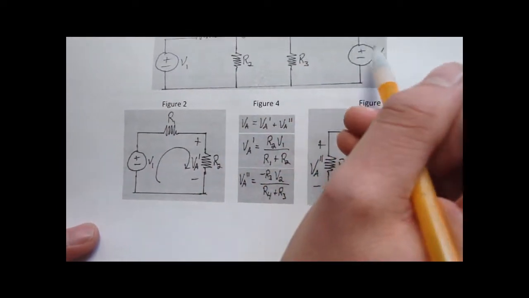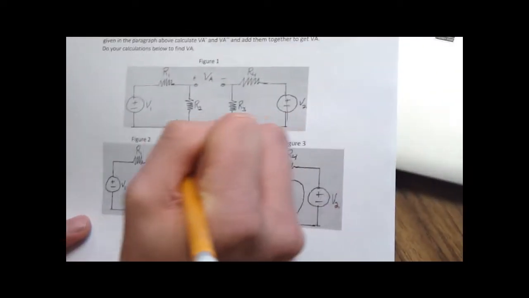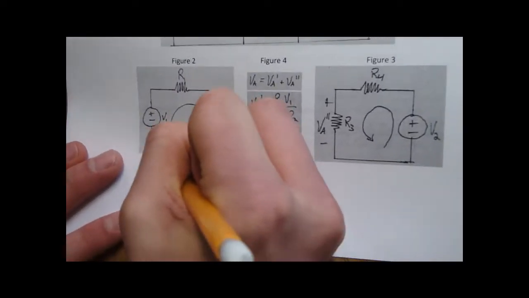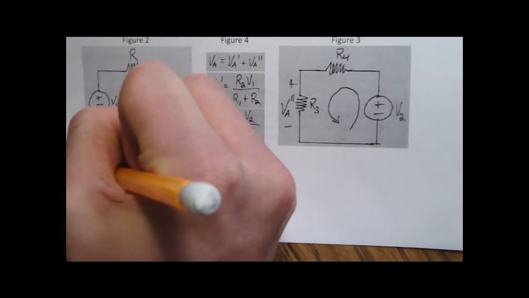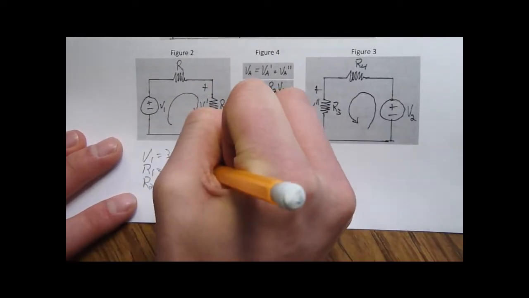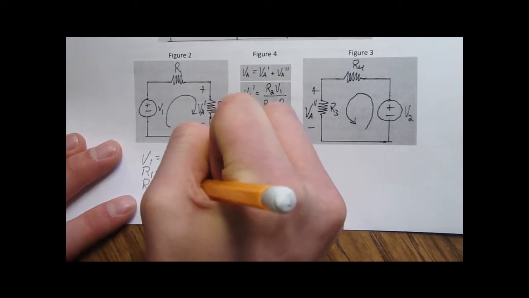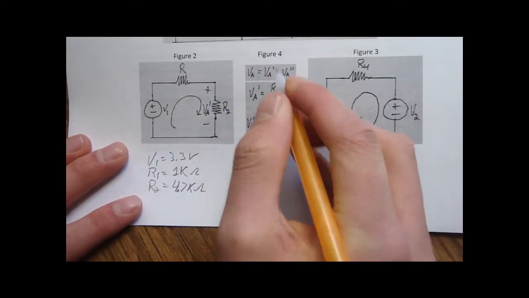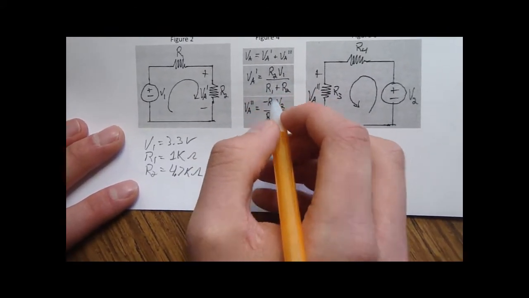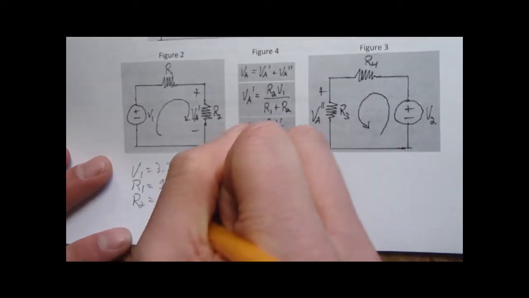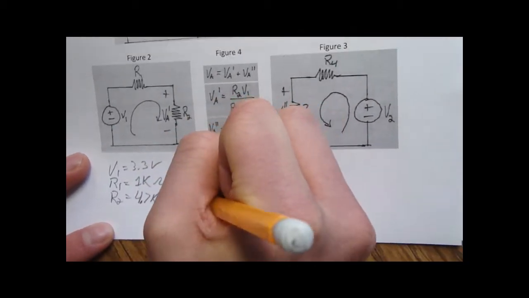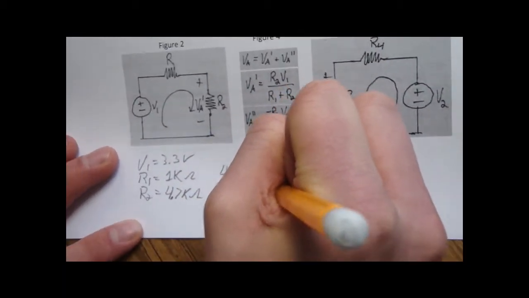So when we short V2, we get figure 2, which gives us V1, R1, and R2. V1 equals 3.3 volts, R1 equals 1 k ohm, and R2 equals 4.7 k ohms. To find VA prime, we use the formula R2 times V1 over R1 plus R2. So it is 4.7 times 3.3 over 1 plus 4.7 k ohms.